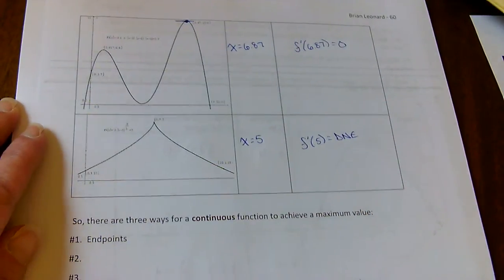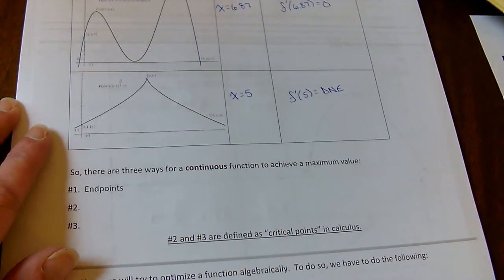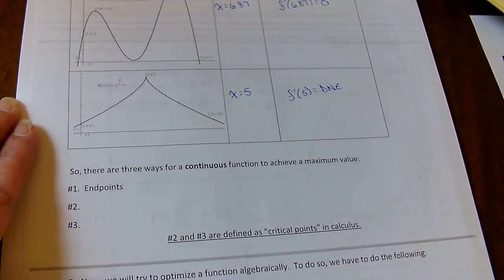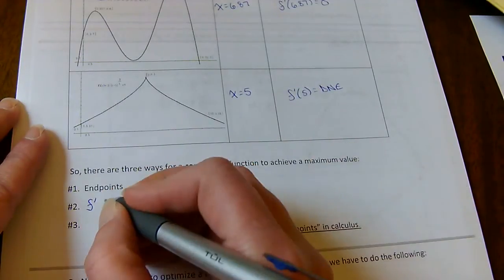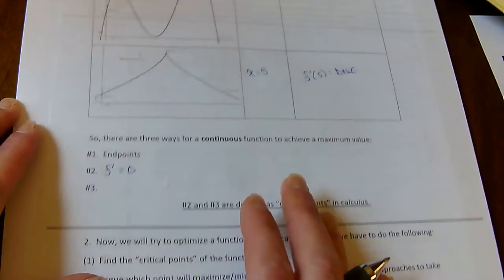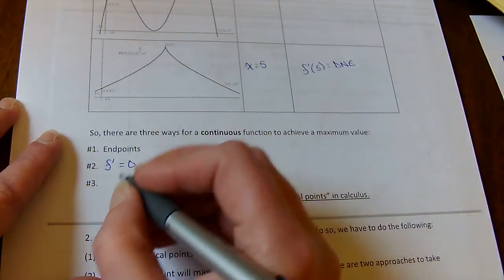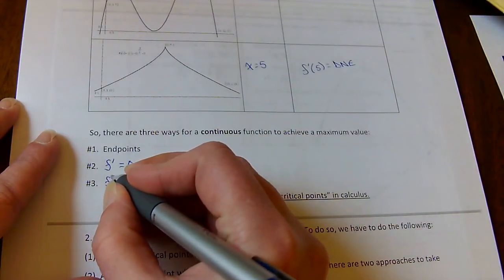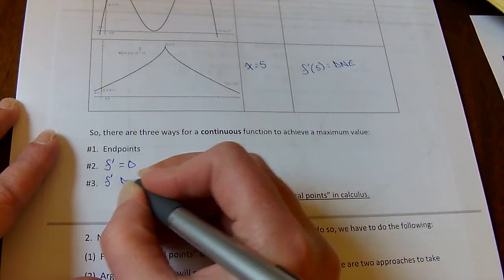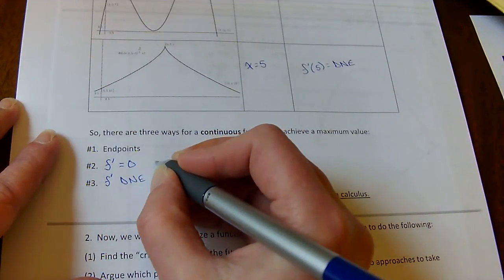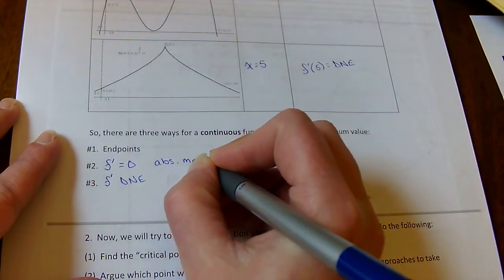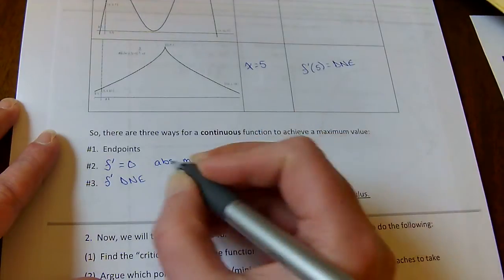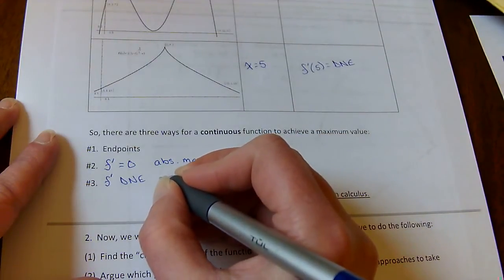So there are three ways for a continuous function to achieve a maximum value. Notice that we had times where it was an endpoint, and then we had times when the derivative was 0, and then we had a time where we have that sharp turn. So this would be an absolute maximum. And this one, we had a sharp turn.